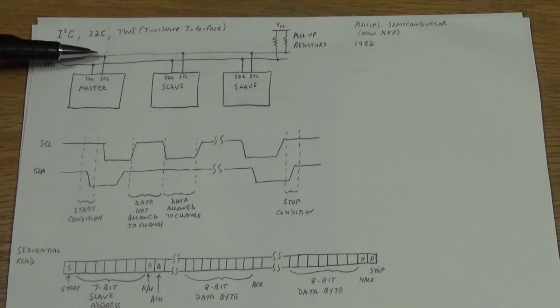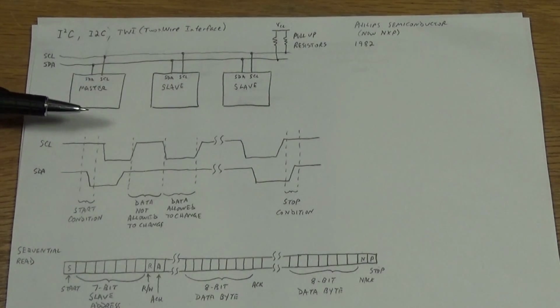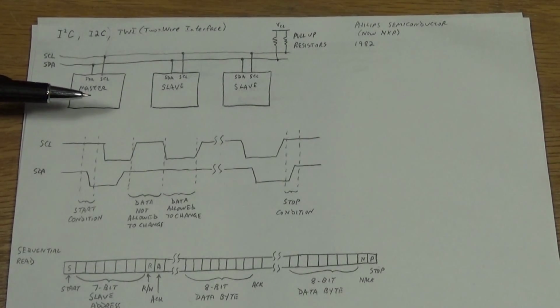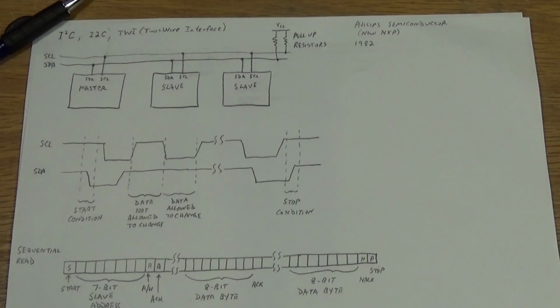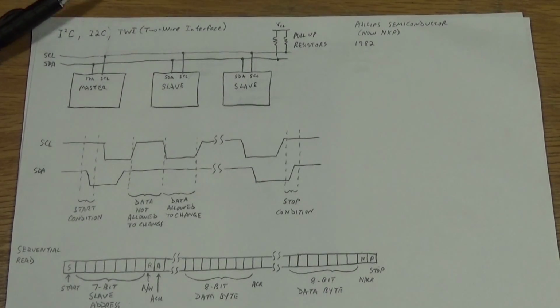The clock pin simply synchronizes the data so that the devices can read it, and the master is the one that drives it. The slaves can affect the clock. They can do something called clock stretching and slow down the clock if they can't keep up with the data rate, but most devices that you'll see today probably can't do that or don't need to do that because they're fast enough.